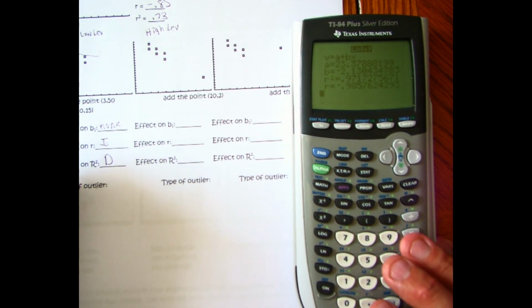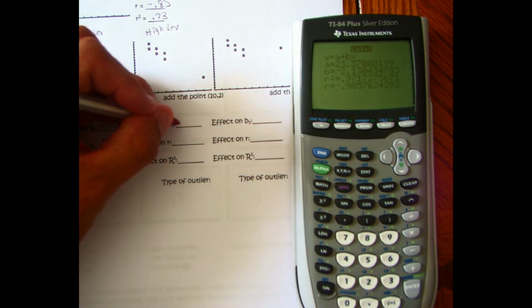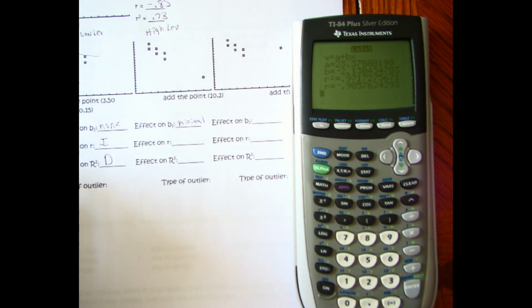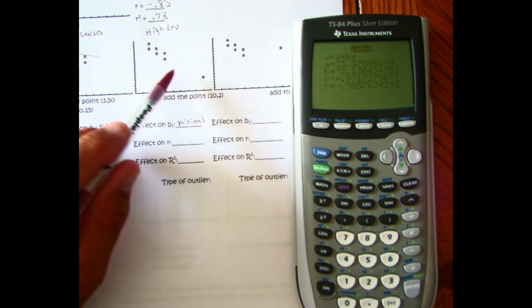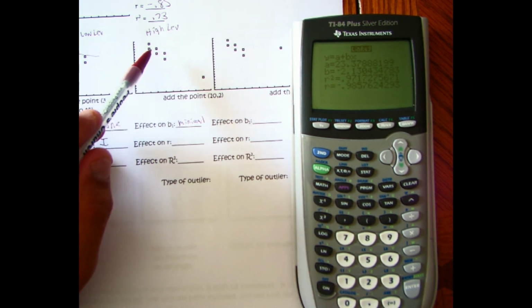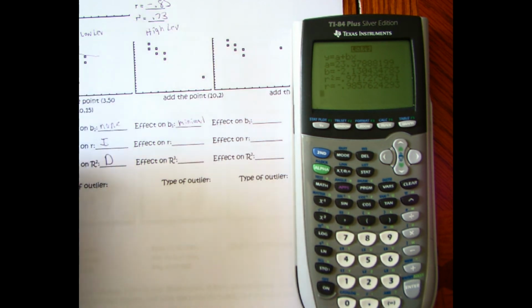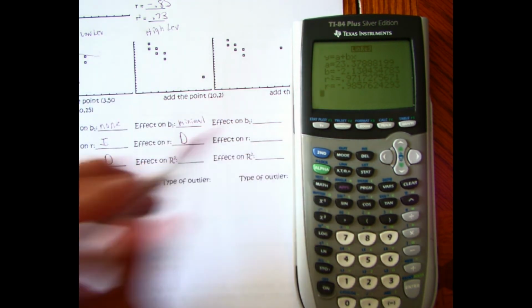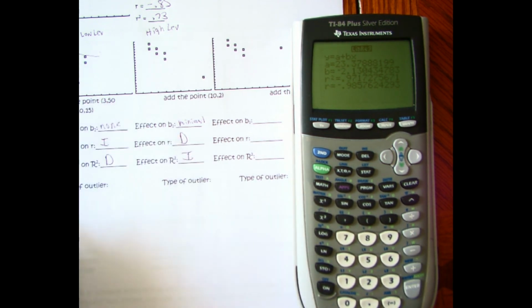It is. It affected the slope slightly, but really not significantly. The effect on the correlation should bring the correlation closer to -1. And the new correlation is -0.99, and the original one was -0.85, so it decreased it. The effect on r squared was 0.73, and it's now 0.97, so it increased it.